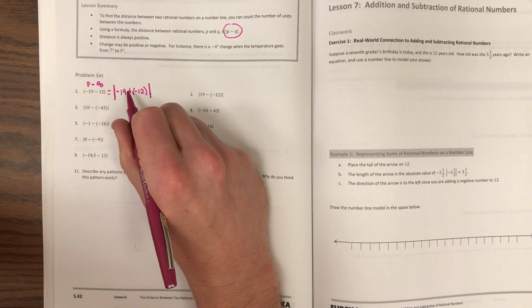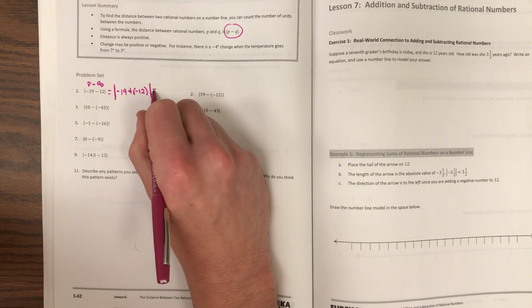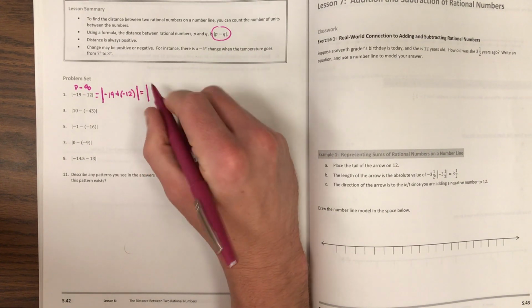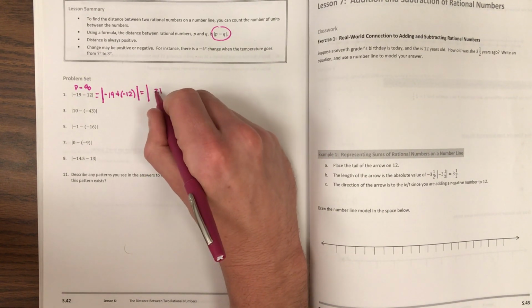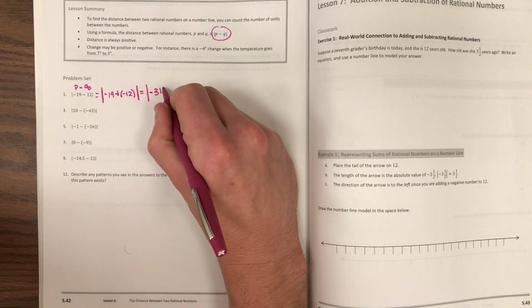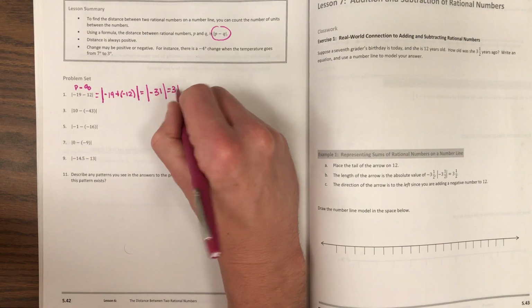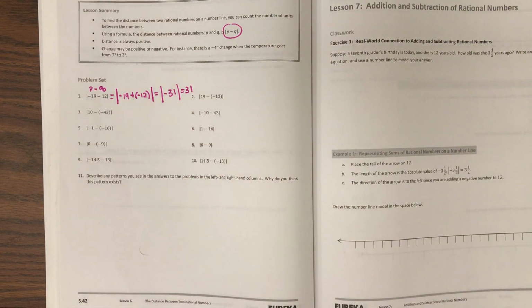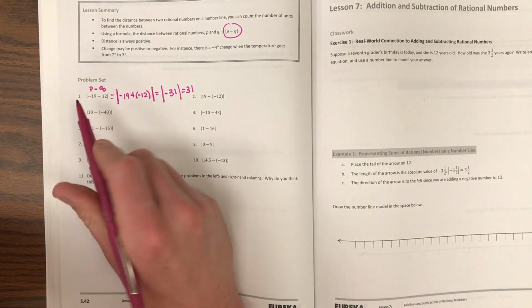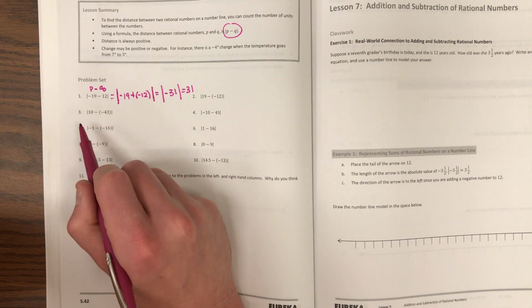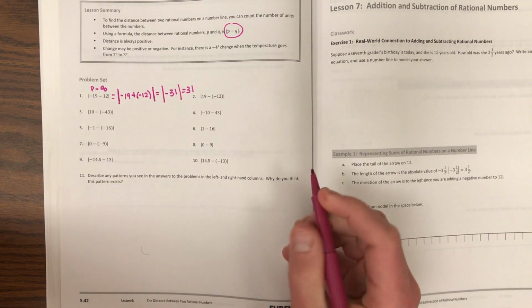So -19 plus -12, well, I'll just add 19 and 12 as if they're positive. I'm still going to have my absolute value bars after I do this though. 19 plus 12 is 31, but it's negative because they were -19 and -12. So now I need the absolute value of -31, which is 31. So you do that step last. Do the math inside first, take the absolute value last. So what this tells us is that there's 31 spaces between -19 and +12 on the number line, or the distance between them is 31.